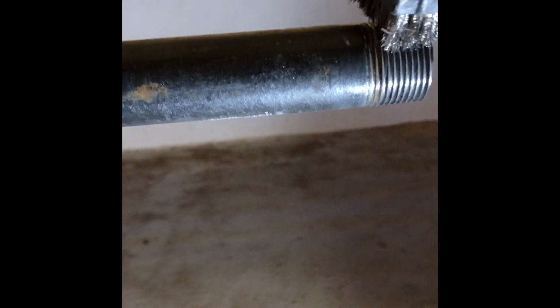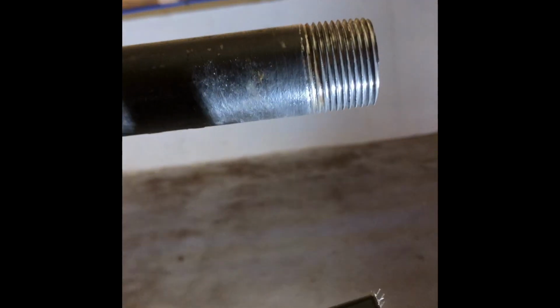I always take a good wire brush and clean these threads off really well and look at them and make sure they're in good shape. You don't want to leave any rust or dirt. If I'm redoing these, there may be old pipe dope, but I always give these a good rubbing with a brush before I start.